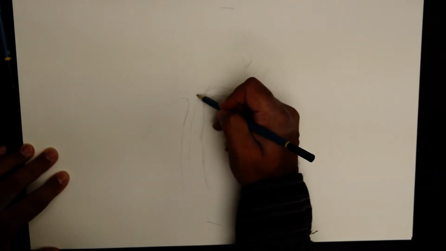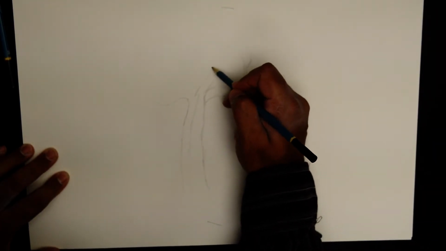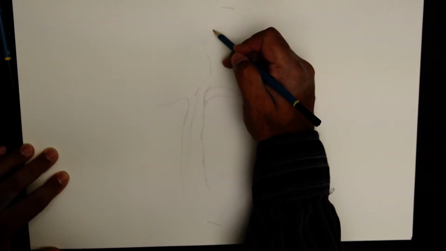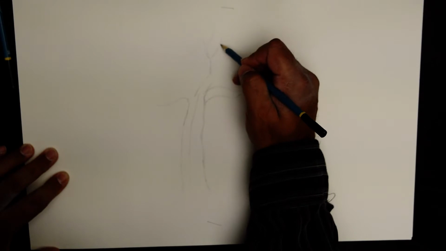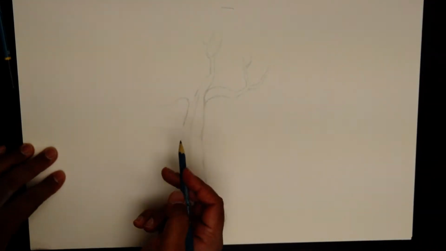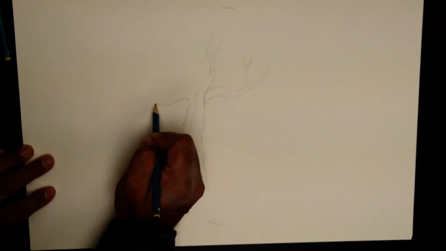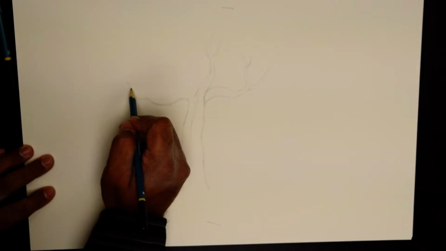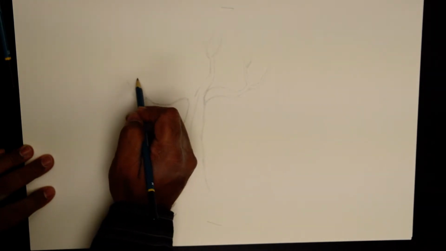Now for the exercise that we are going through, I would recommend using minimal branches, and we're not going to put in any leaves yet, but we will just try that on one section of our tree here.